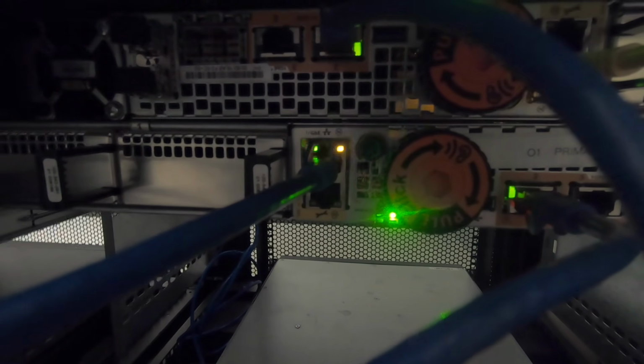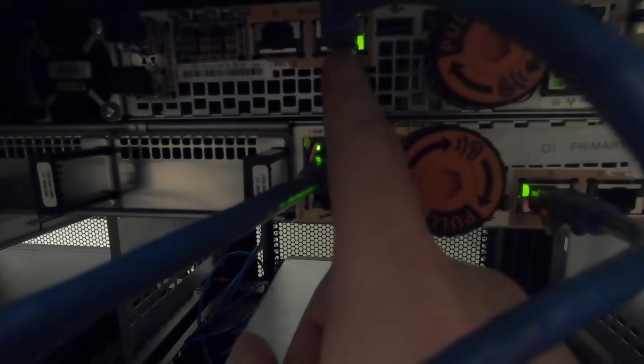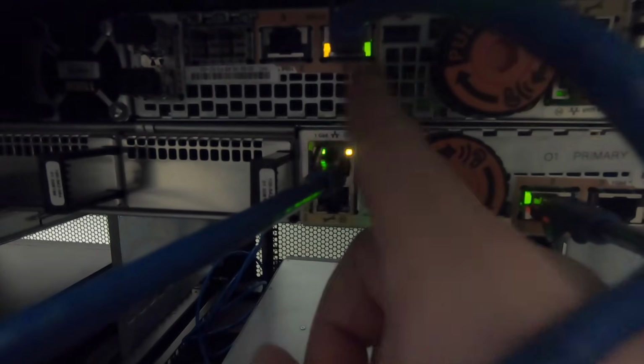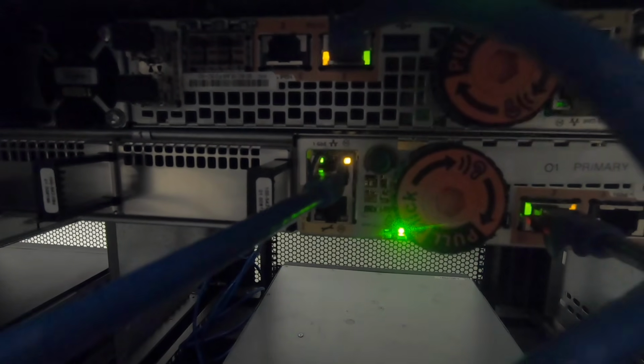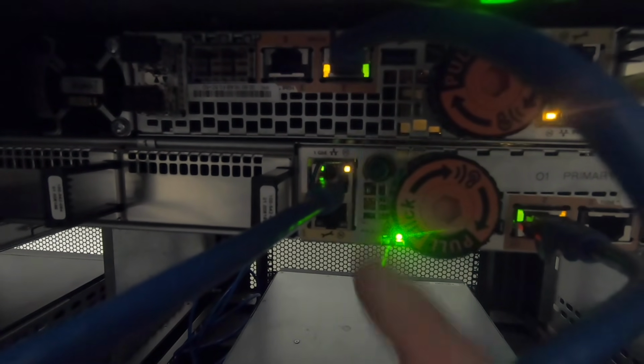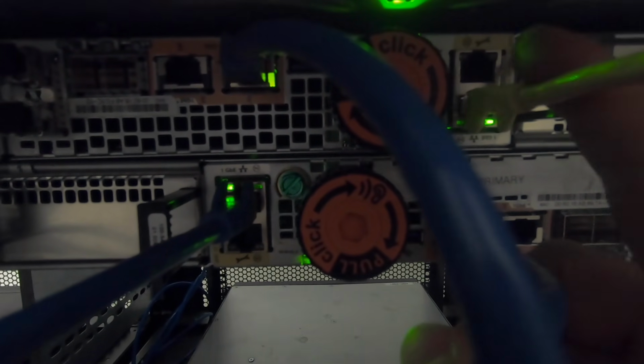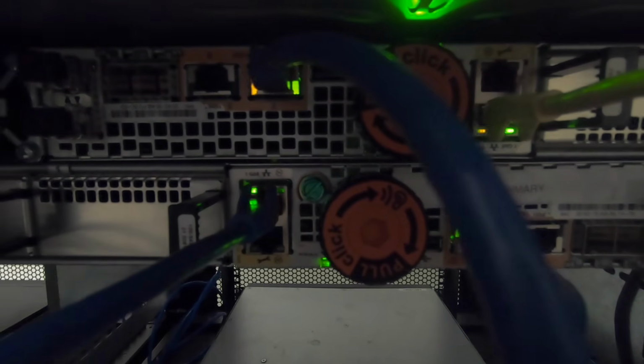Most SANs, it really depends on the vendor though, and the model will come with two what's called SPs or storage processors. This would be the first one, this would be the second one, and that is because a SAN is generally configured and built with redundancy in mind. It is also for load balancing, but also for failover. In the event that one goes down, the other one can still do its thing. So each storage processor has its own corresponding management port running into it, with activity running into a particular switch.